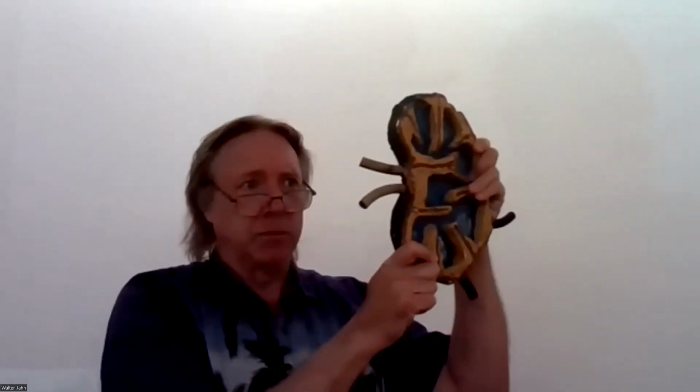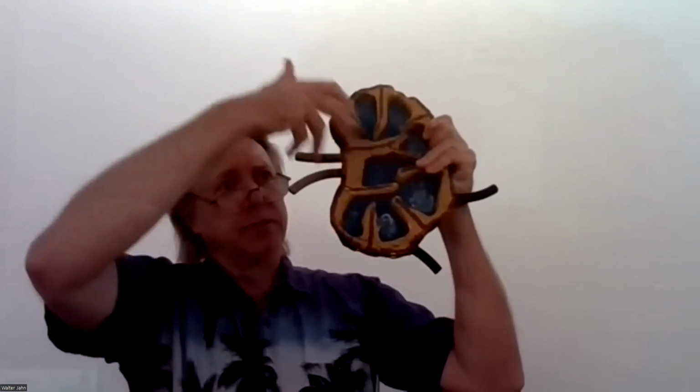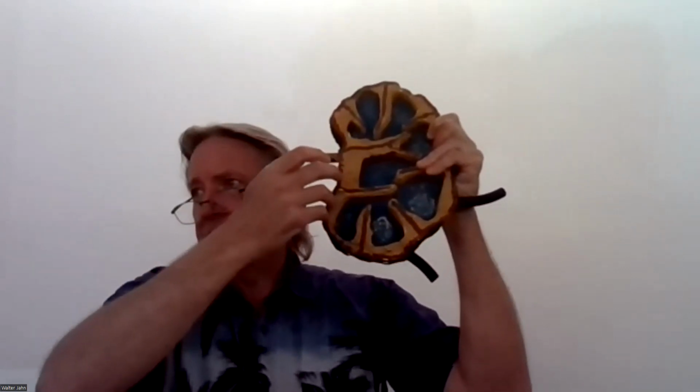If this is my model of a lymph node, and I have this sitting out and I say, what is this? You would say that's a lymph node, right? There's different vessels coming in. The lymph goes through here where the white blood cells can screen for problems. And then you have the two efferent vessels.